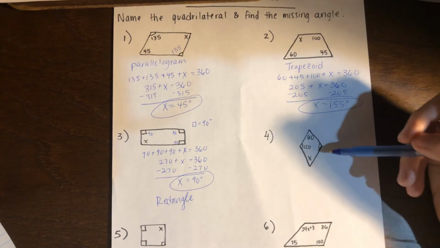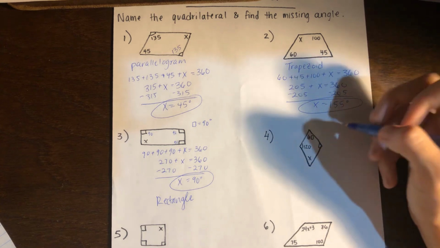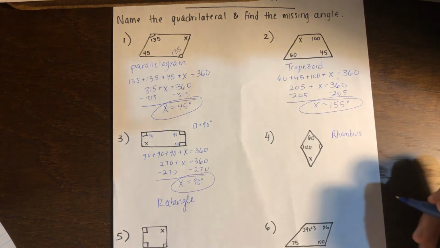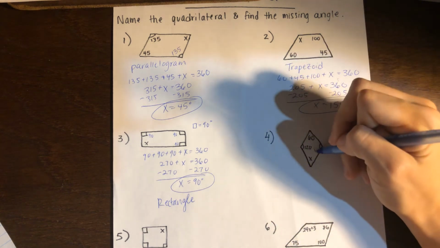This next one, we know this isn't a square, we know it's not a rectangle, we know it's not a trapezoid, so this is a rhombus, right? Or you may have known it as a diamond before. Again, this angle is equal to this angle, so this one's also 120.